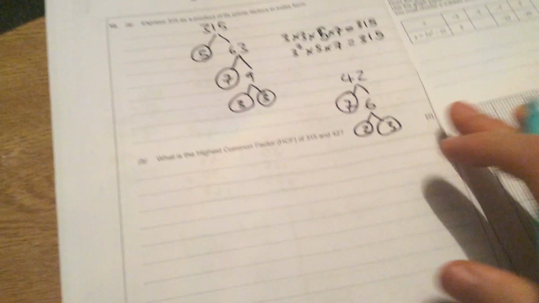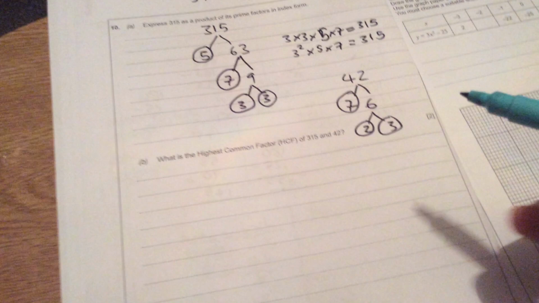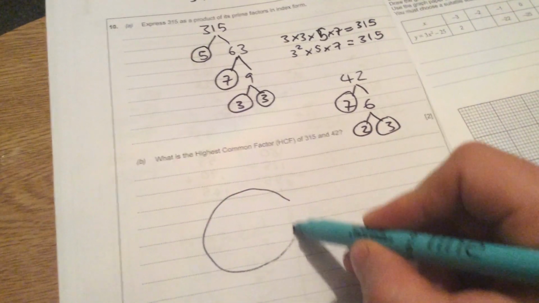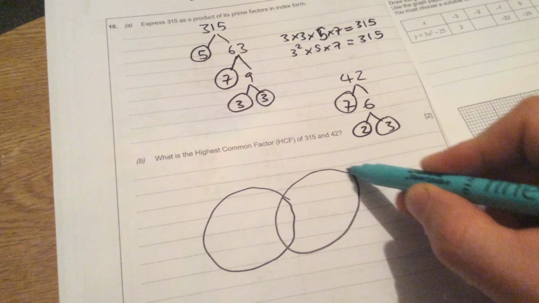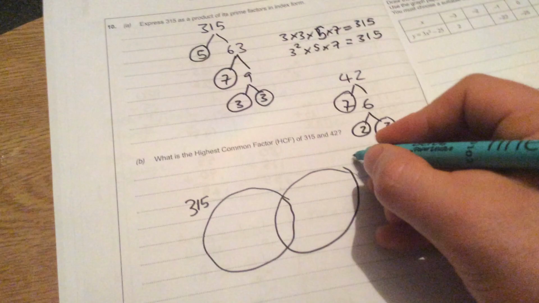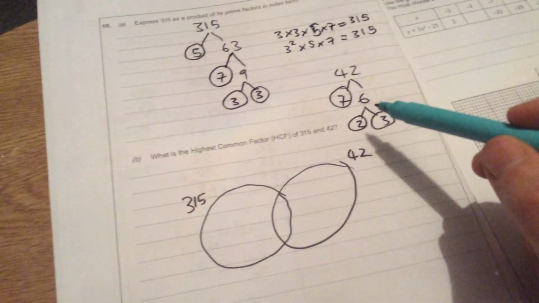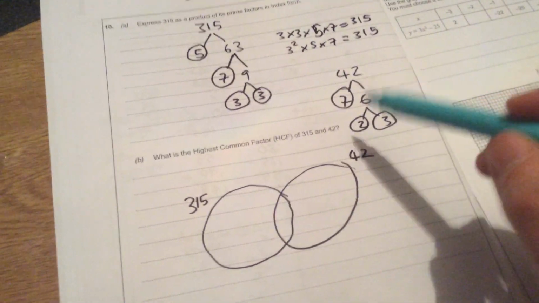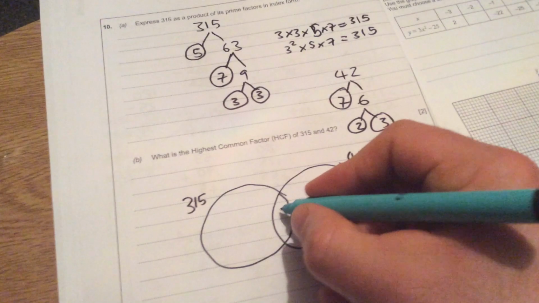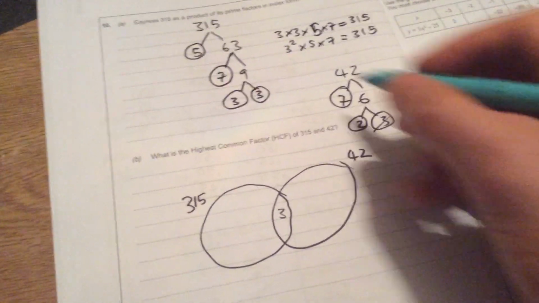Now, this is the bit where it gets a little bit tricky. I'm going to take the 42 and the 315, and make a Venn diagram with all the prime numbers from earlier on. So I've got 315 and 42. You're looking for the numbers that are in both lists. If I look at both of my trees, I've got a 3 and a 3, so there's going to be a 3 in the middle. I'm going to cross them out.